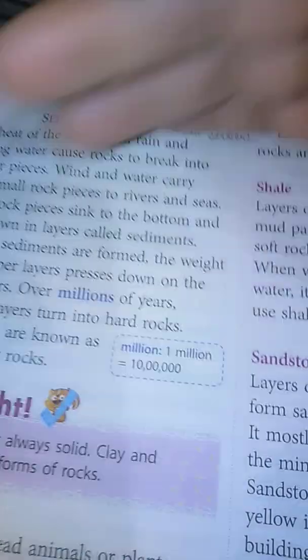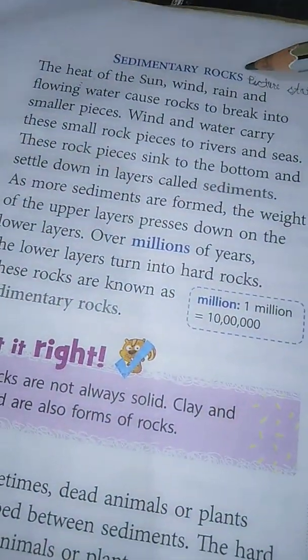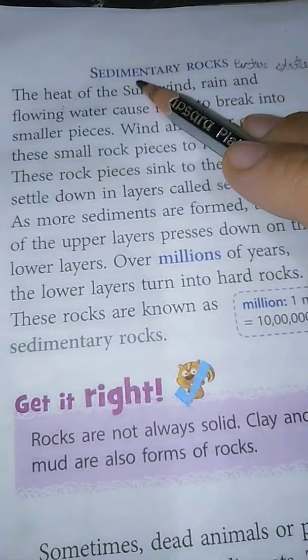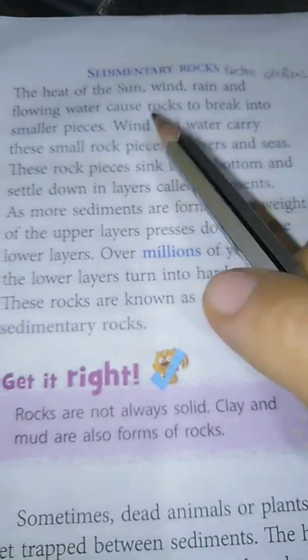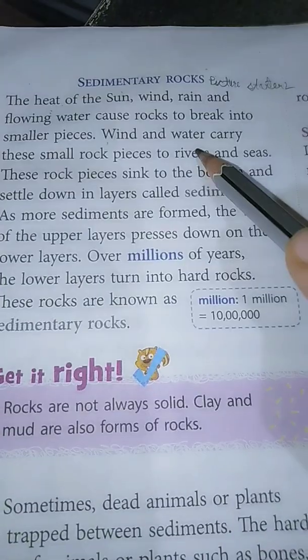Now we have completed with igneous rocks. Now we come to second type of rocks, that is sedimentary rock. The name itself suggests that it is formed by the deposition of the sediments. It takes millions of years to form these rocks.